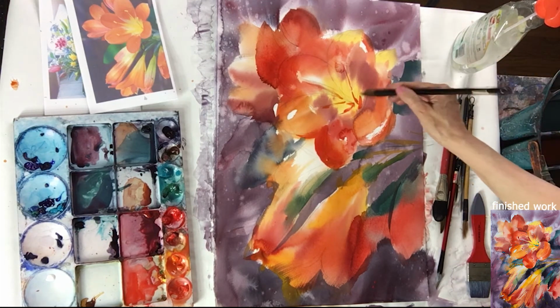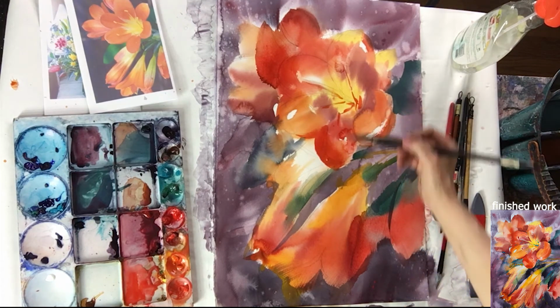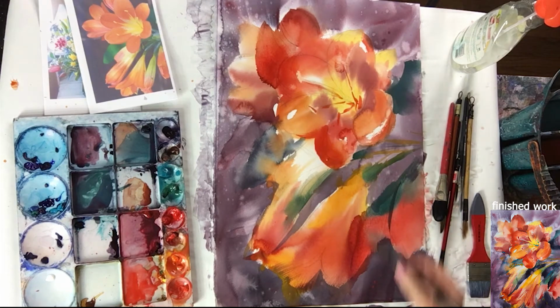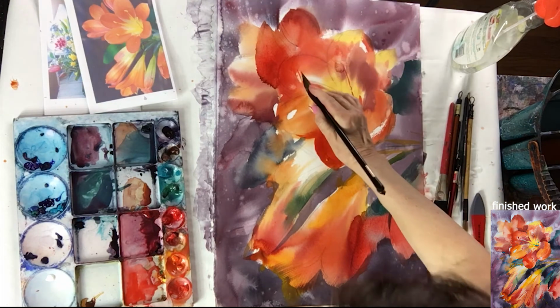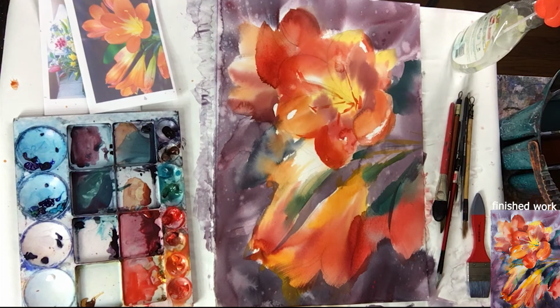So be sketchy with your brush strokes. Don't be too timid again. Even if it's not the right direction, just leave it alone. Don't try to fix it. It's gonna look better anyway because you're just following and interpreting what you're seeing.